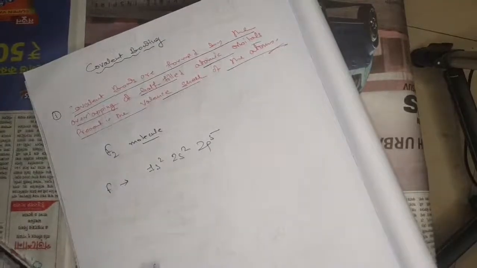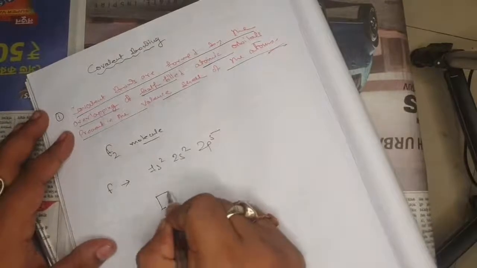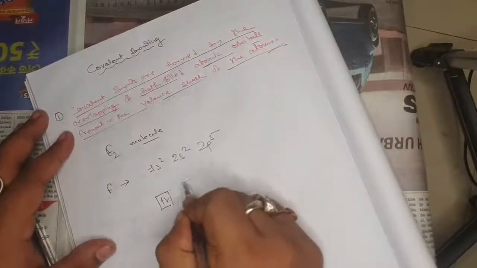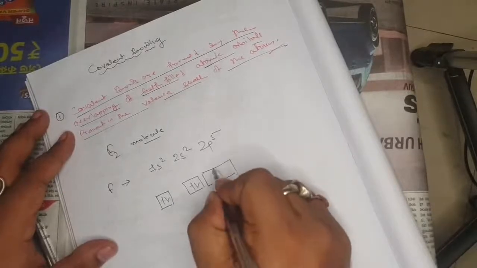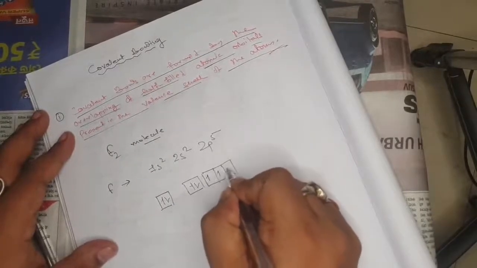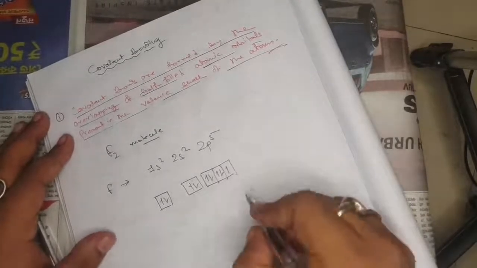So this is the electronic configuration of fluorine. If I draw it orbital wise, 1s2, 2s2, in this way we fulfill 2p5.